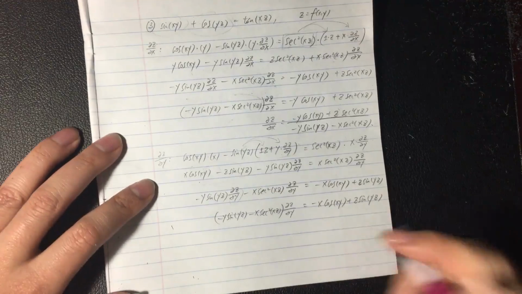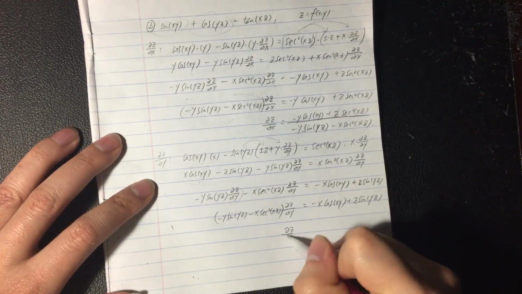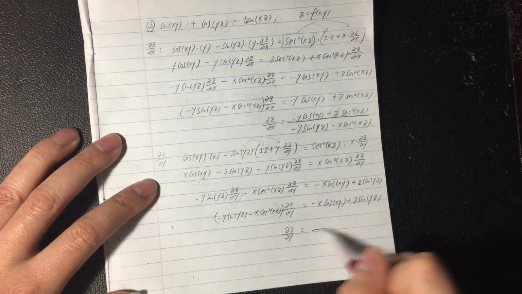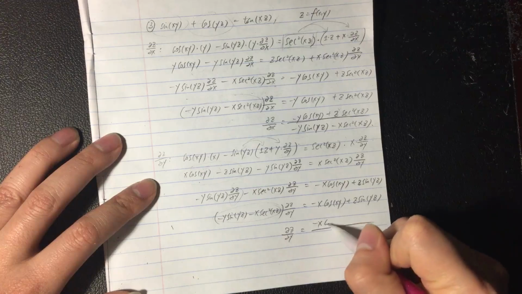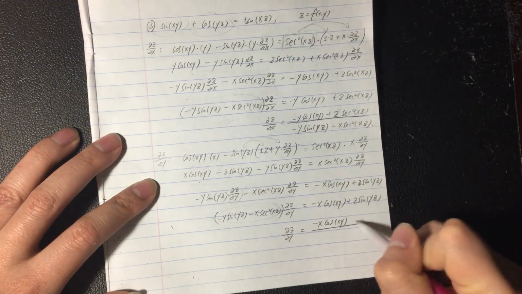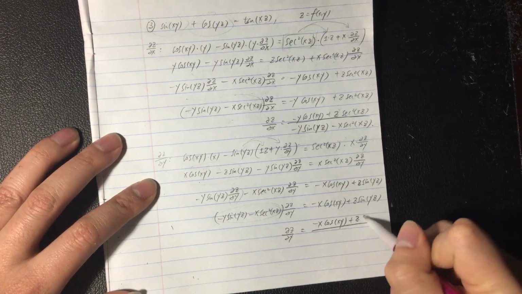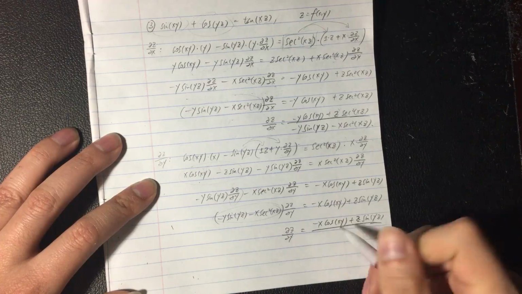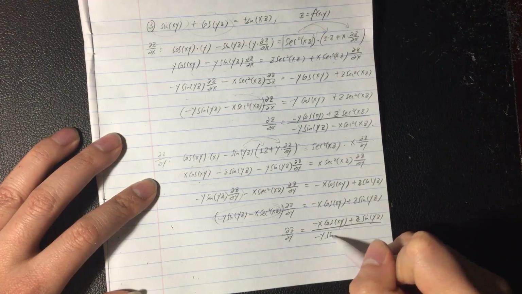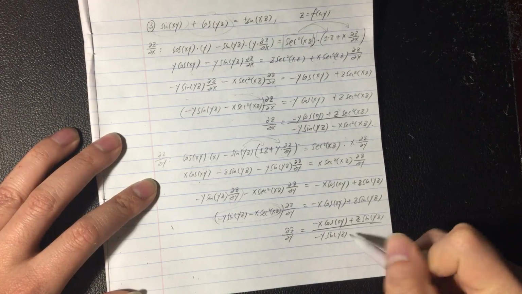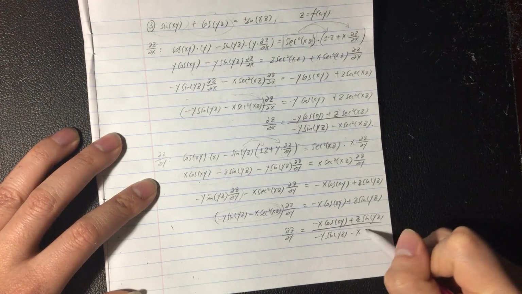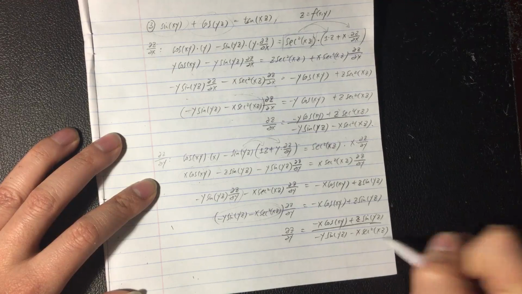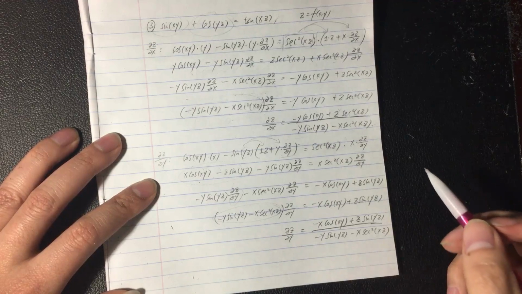Then solve for ∂z/∂y. I divide both sides by this. I have negative x cosine xy plus z sine yz over negative y times sine yz minus x times secant squared xz. That's ∂z/∂y.